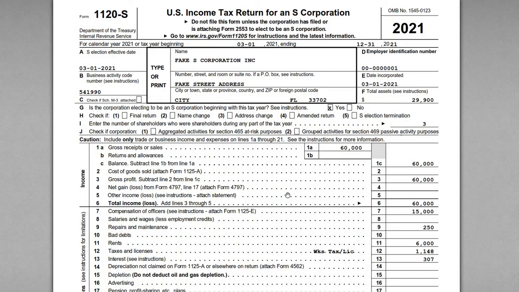And so we're going to walk through the return, we're going to look at the financial statements, we're going to look at the fact pattern itself, and I'm going to go through not only the financial statements, but each part of the return and the K1s and show you how these things should be populated and completed.